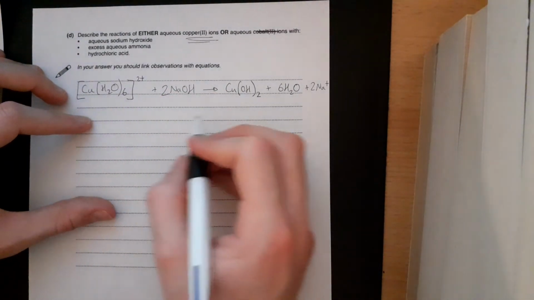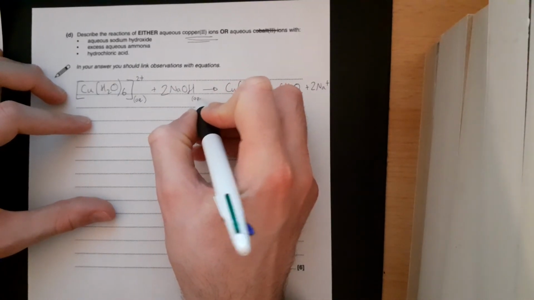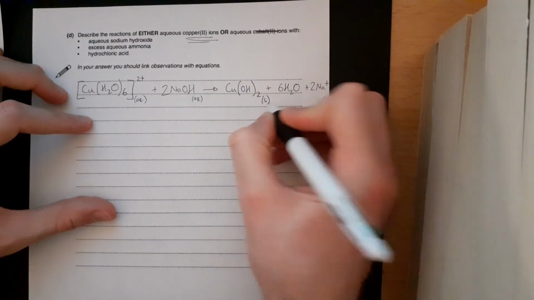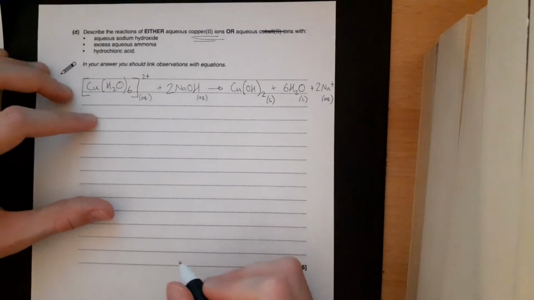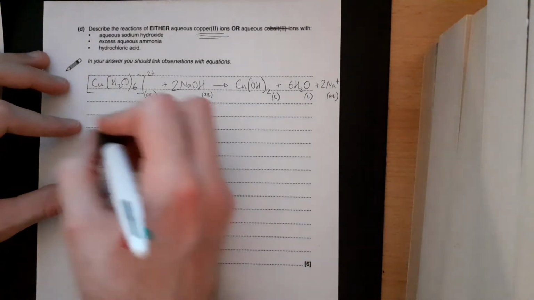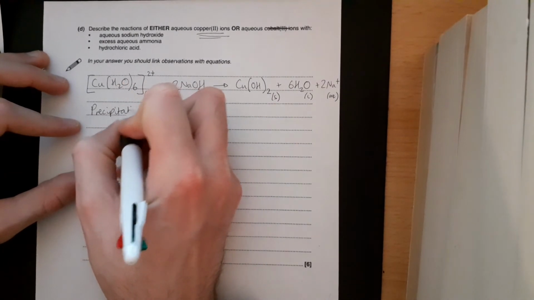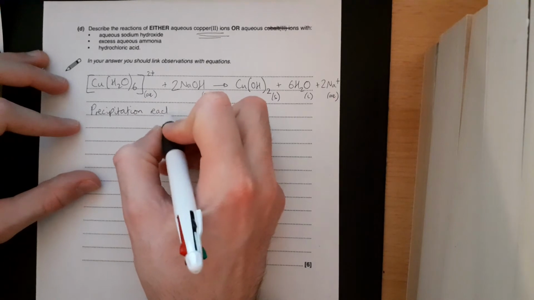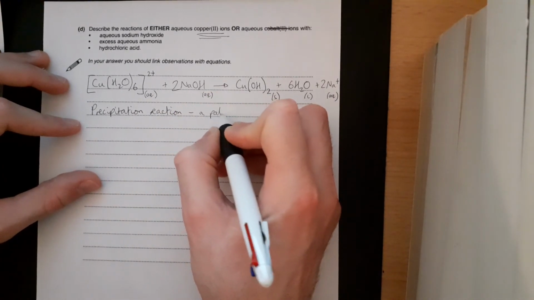Because we're making a precipitate here, it's probably a good idea to put state symbols on. Everything's aqueous here, that's a solid, that's obviously liquid water, and these would be aqueous sodium ions. We can say that this is a precipitation reaction, and we can say a pale blue precipitate is formed.